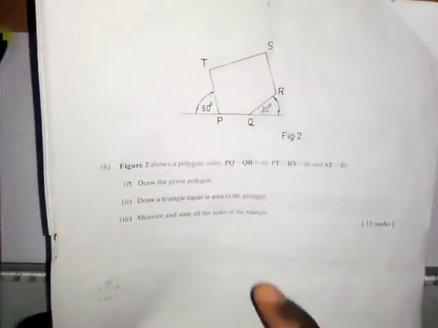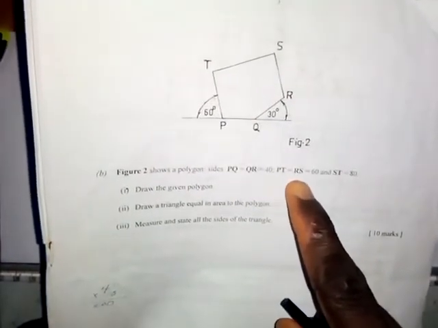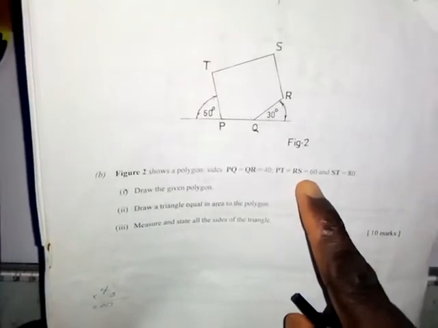After doing all this, the next thing is that we are told QR is 40 mm. Let's take QR first.